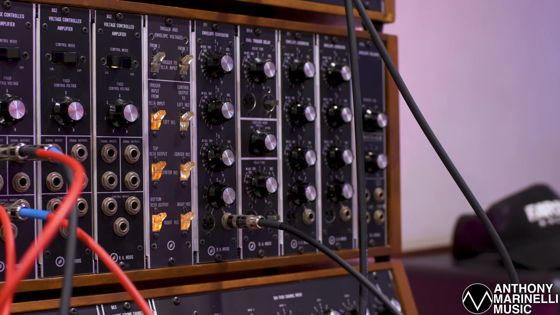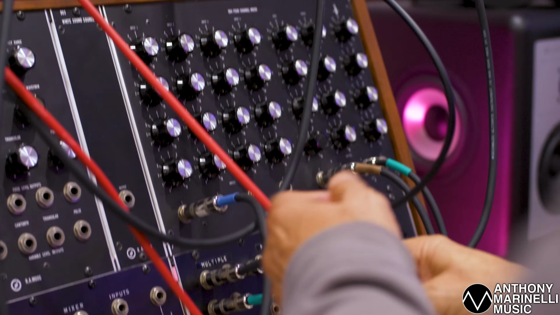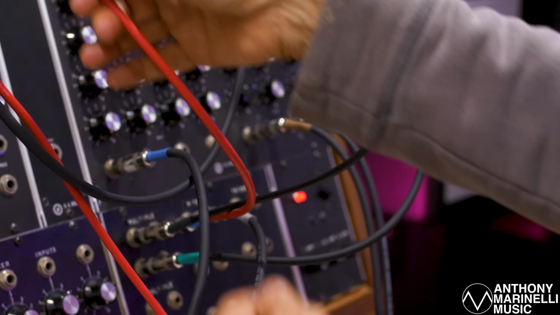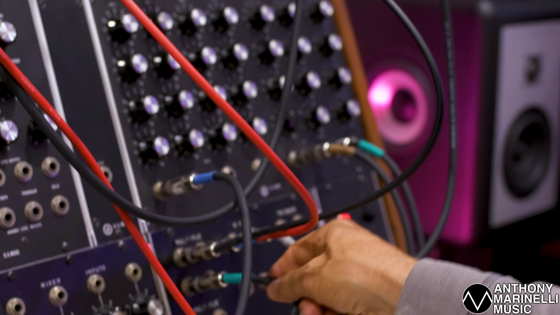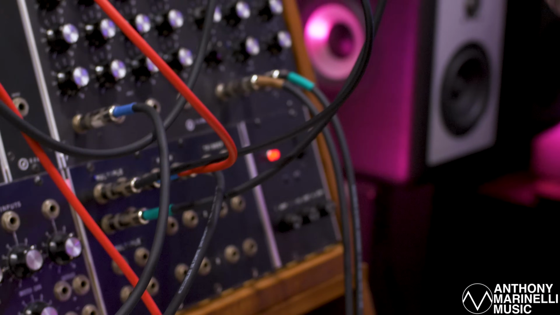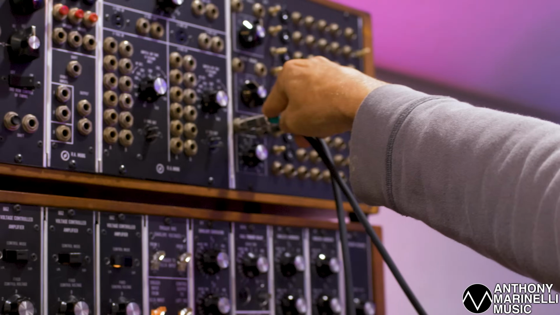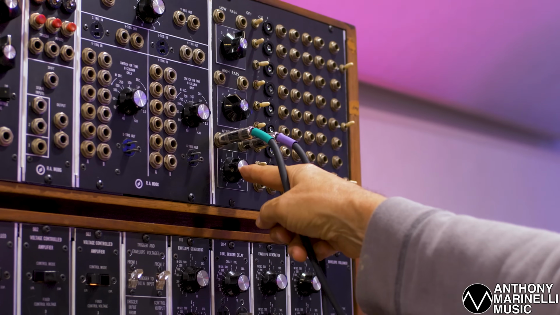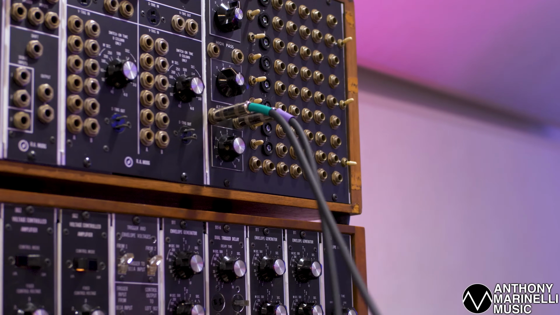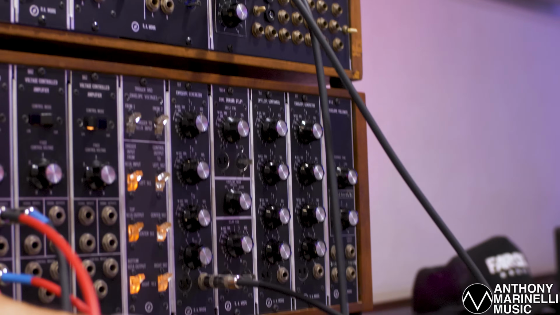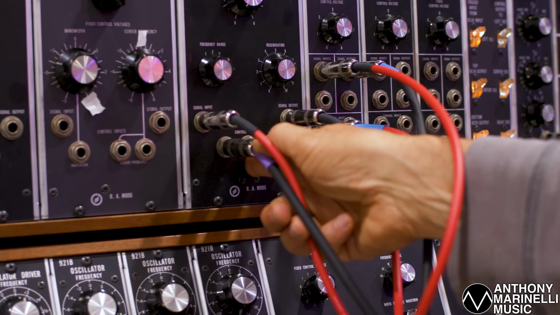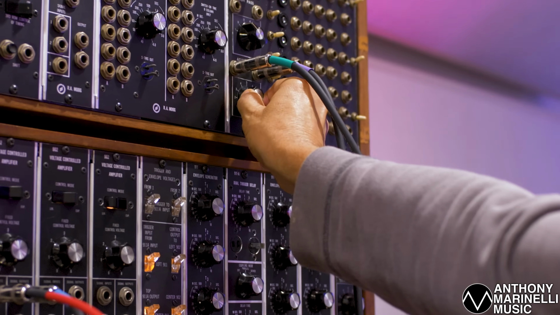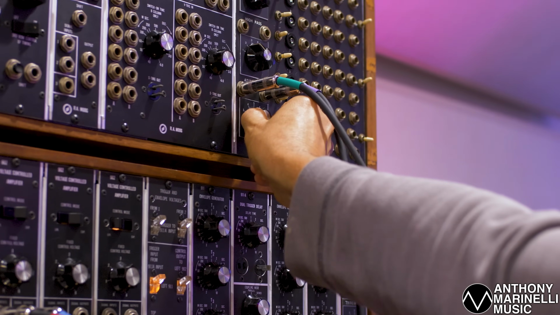Output of the envelope generator now goes into this multiple so that I can send the envelope generator to 2 places. So the first place I'm sending it is to, let's follow this cable, up here. Why am I going up here? An attenuator. So I can control the amount of the envelope generator that's going to the VCF, which is the voltage control filter. So it's not going to be any brighter than I want it to be. See, I can set it where I want it to be.